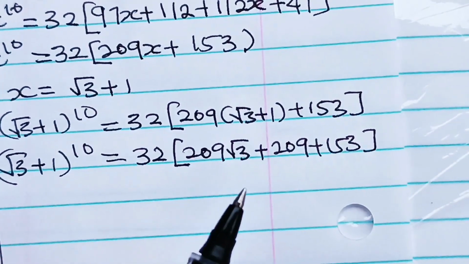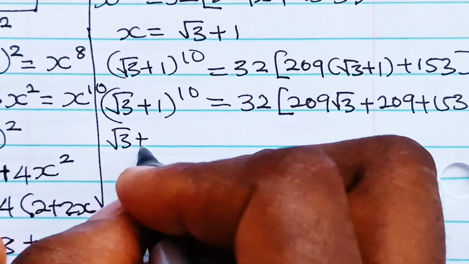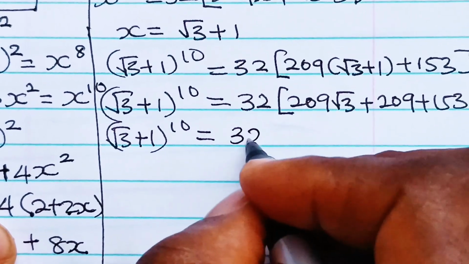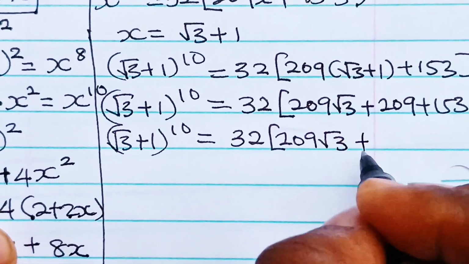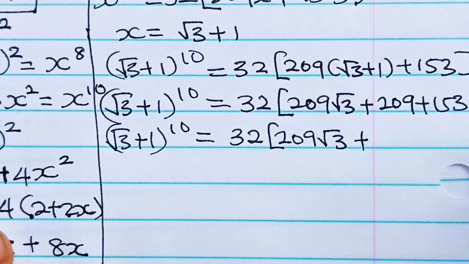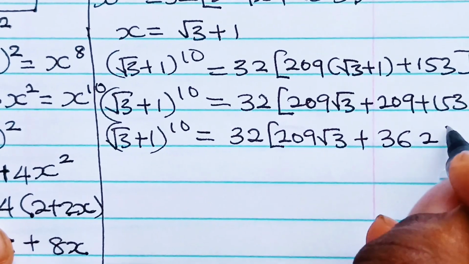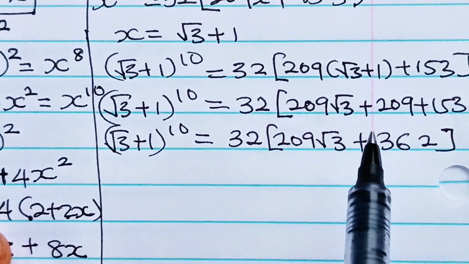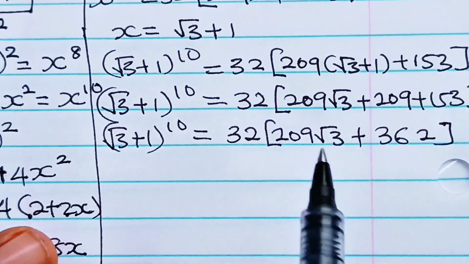So we have square root of 3 plus 1 to the power of 10 is equal to 32 into 209 root 3 plus, now 209 plus 153 will give us what? 362. Now I think this is what we can do. Let's just stop here because we don't have a calculator. I think this is what we can do.